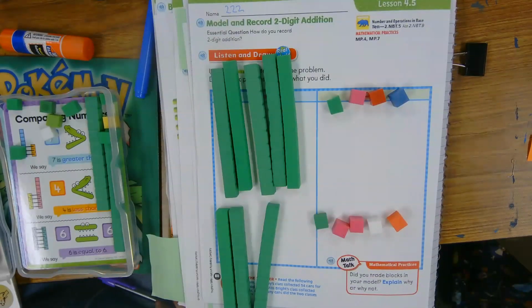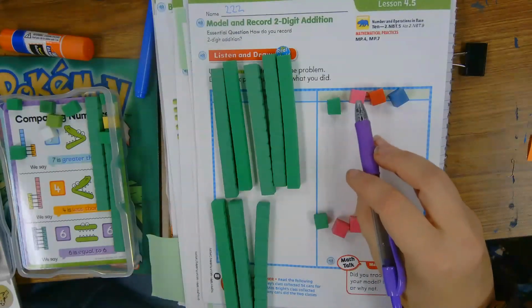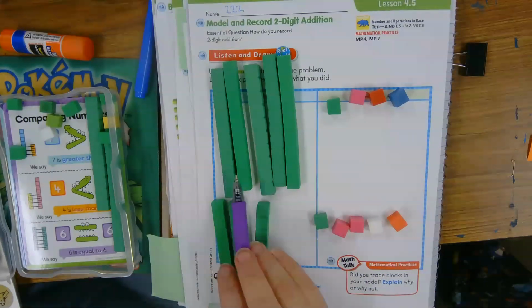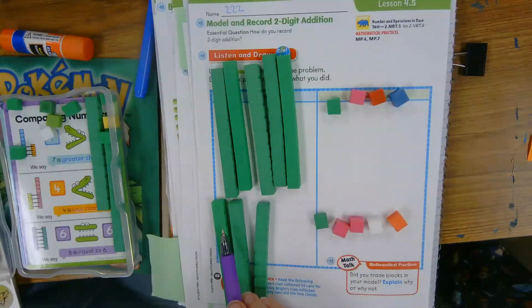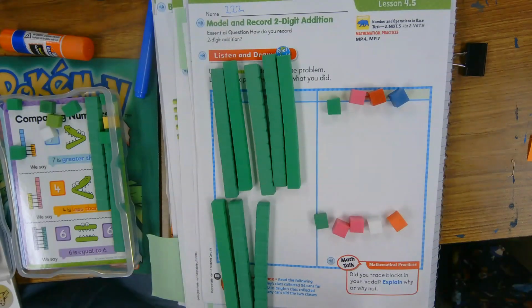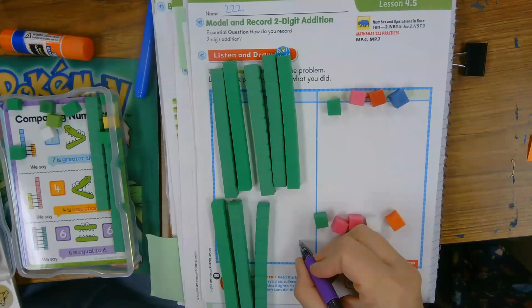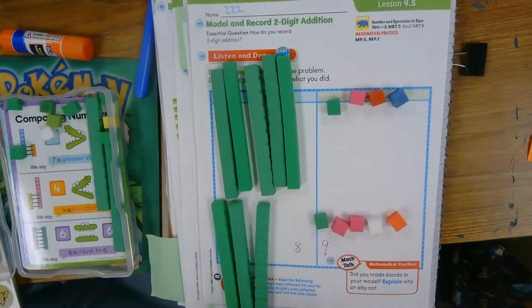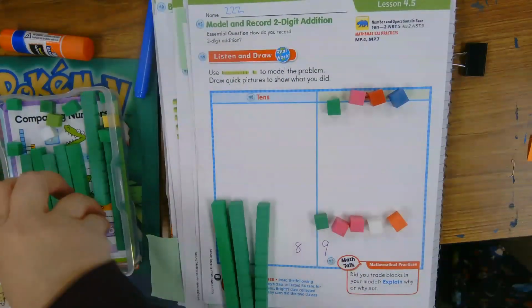So now I'm just going to figure out how many 10s I have and how many 1s. So I have 1, 2, 3, 4, 5, 6, 7, 8 10s. And 1, 2, 3, 4, 5, 6, 7, 8, 9 1s. So I have 8 10s and 9 1s. So let's go ahead and draw a picture to show what we did real quick.